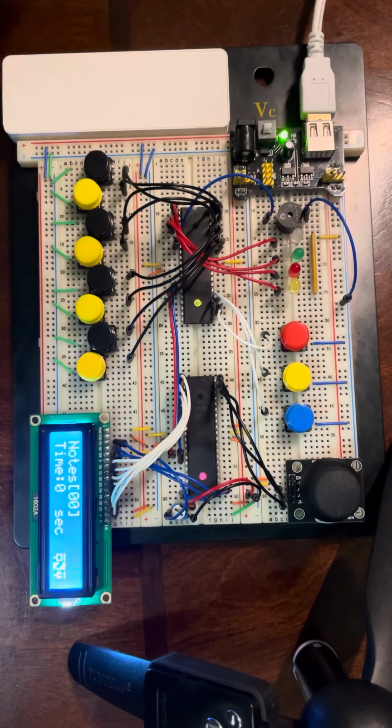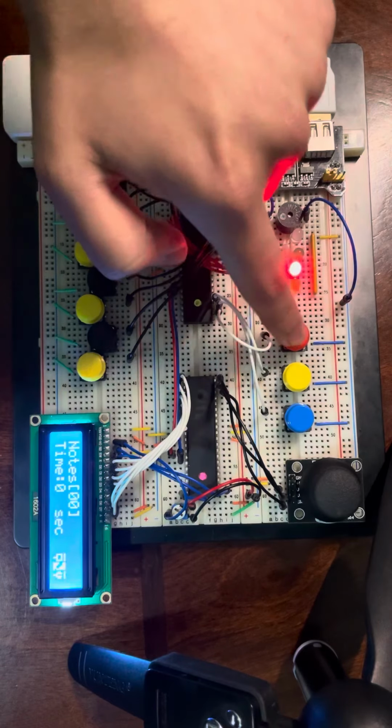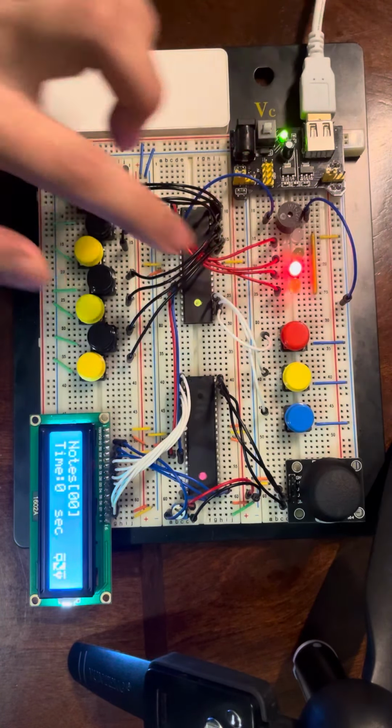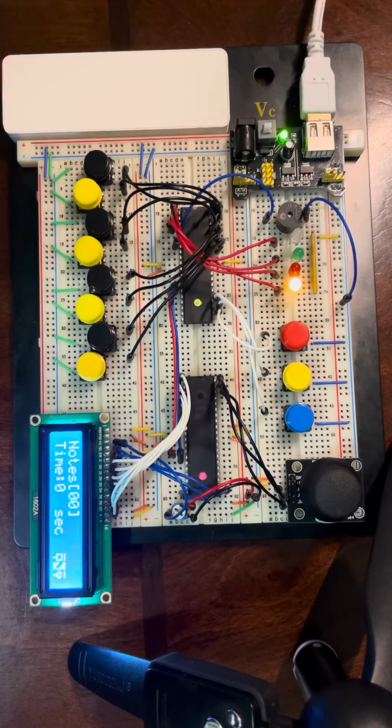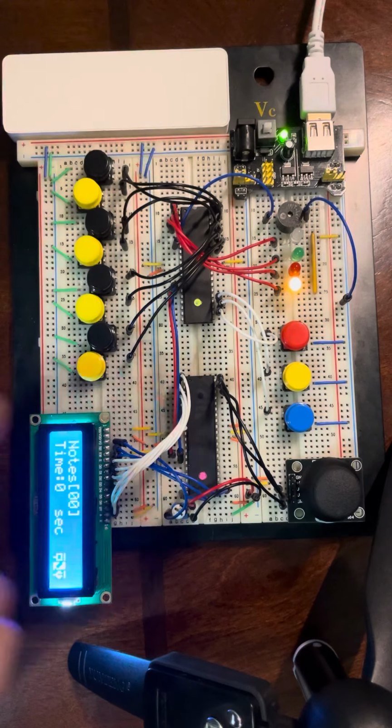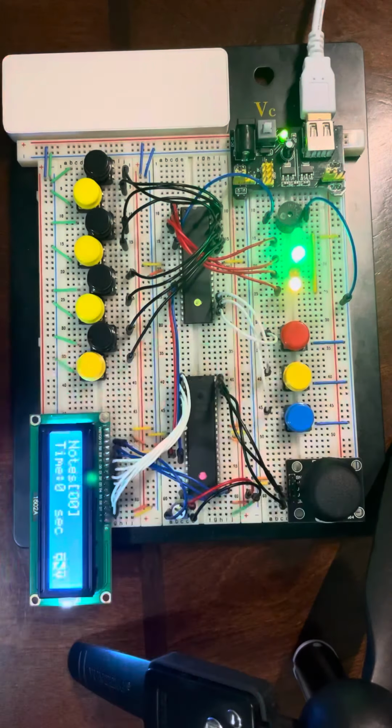Now, in order to record a melody, you just need to press this button, start playing something, and press it again to stop the recording. The light comes on to indicate that there's a melody loaded, and you can replay it by pressing this button. And it will just play on a loop.